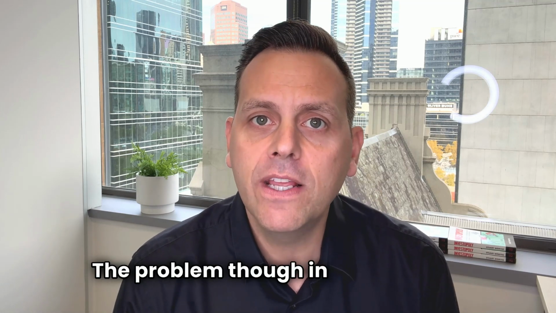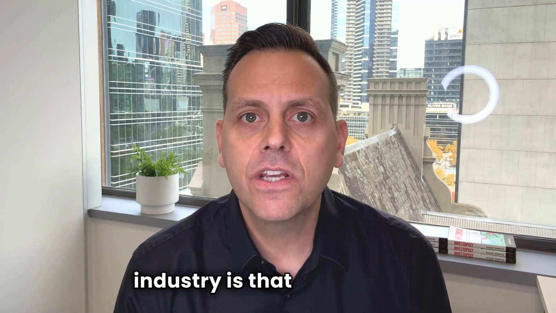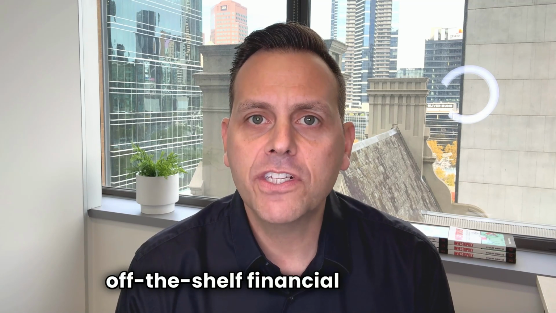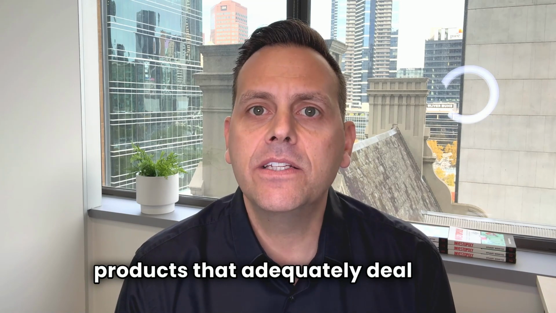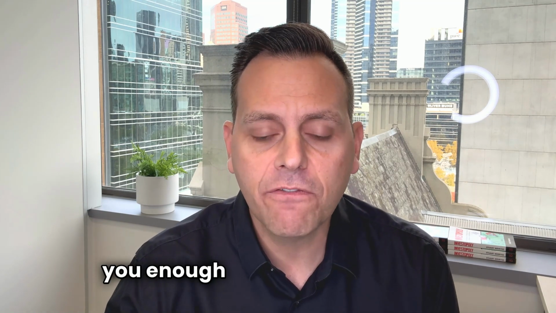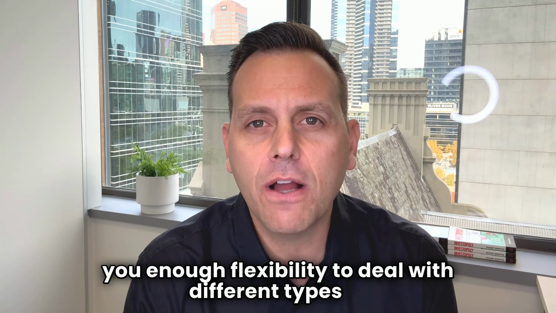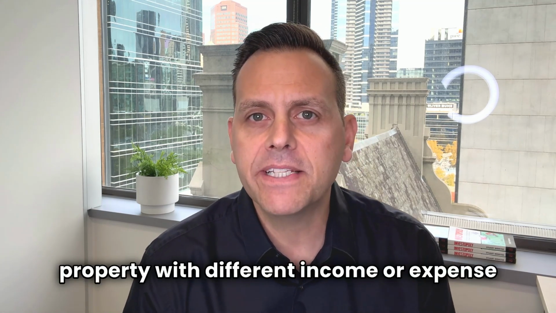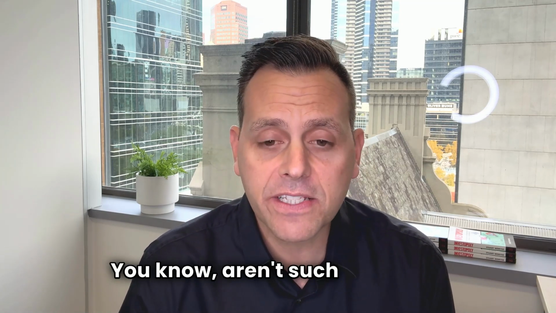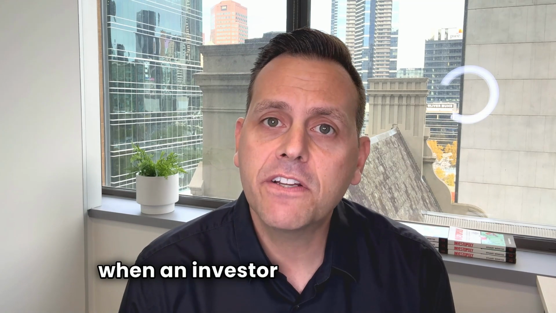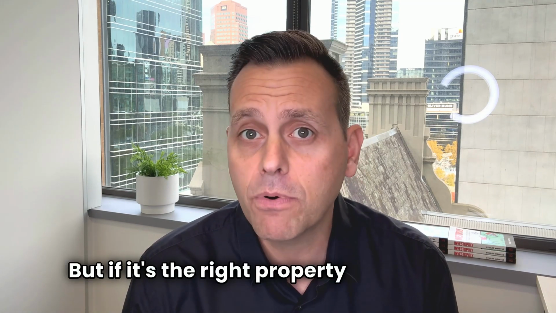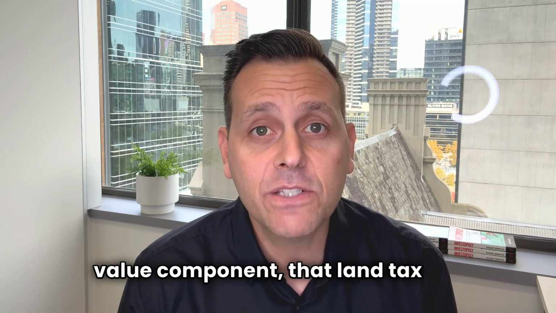The problem, though, in the financial planning industry is that there are no off-the-shelf financial modelling products that adequately deal with property, and that adequately deal with property in entities as well, and give you enough flexibility to deal with different types of property with different income or expense attributes. Things like land tax, for example, aren't such a big deal necessarily when an investor first purchases a property, but if it's the right property with a strong land value component, that land tax will become a problem one day, maybe 10 or 20 years down the track.